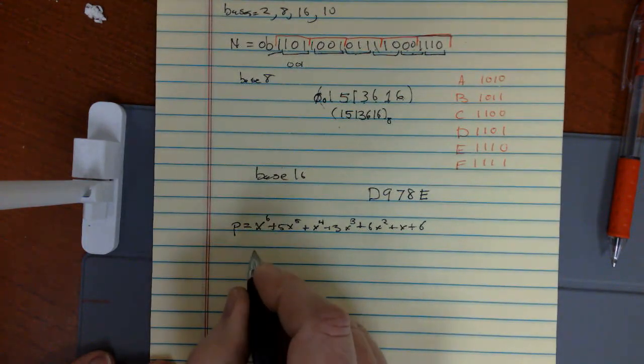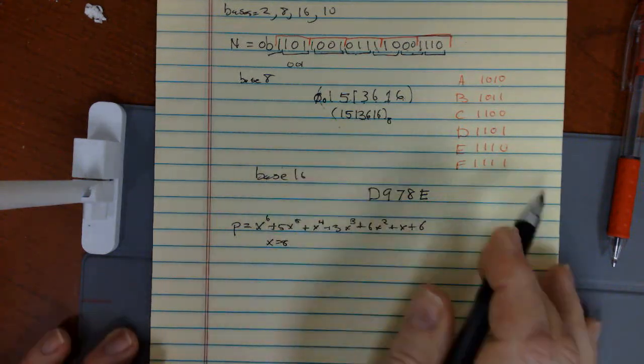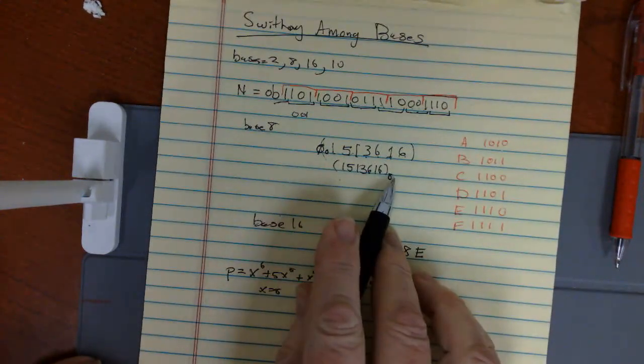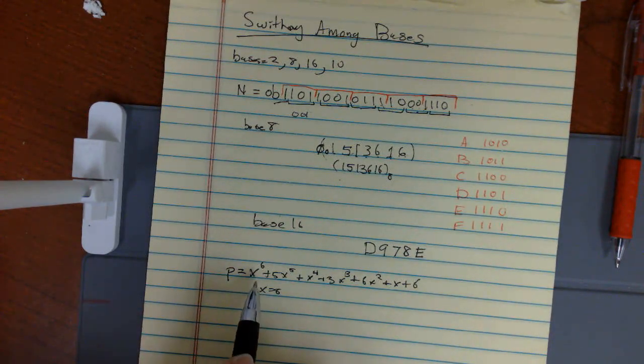And I'm going to evaluate that polynomial for x equal to 8, because when we're using base 8, it's just as if we have 8 for each x.